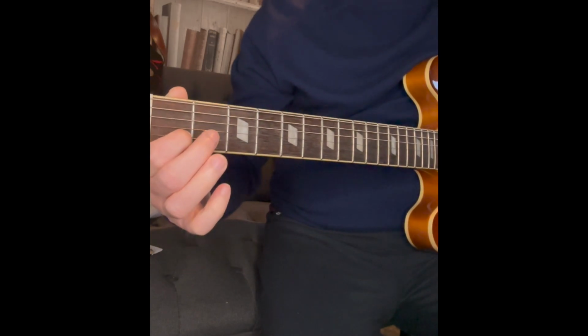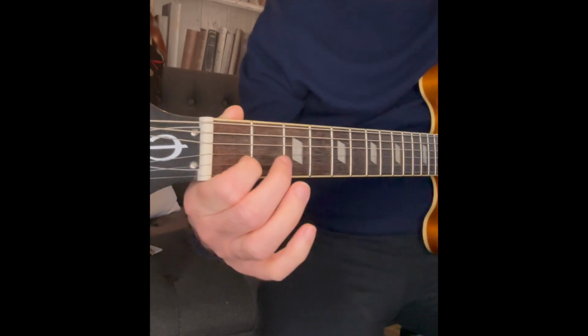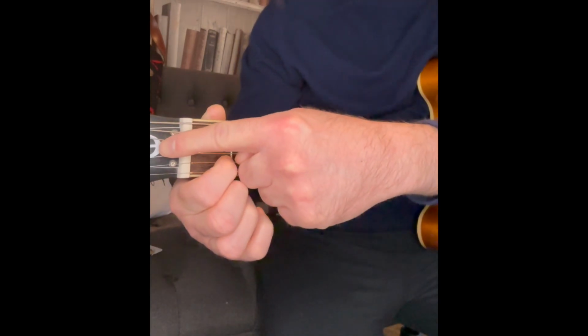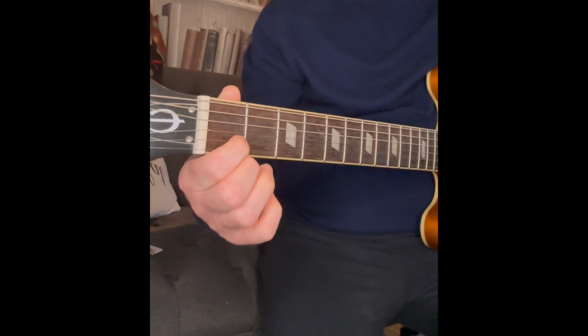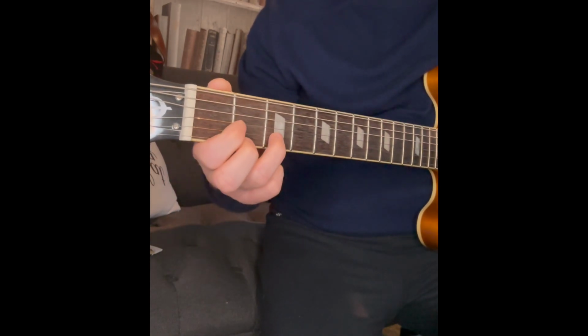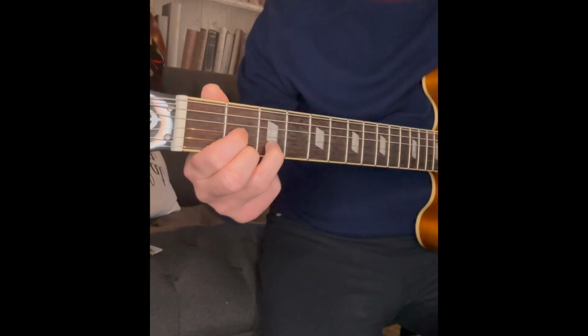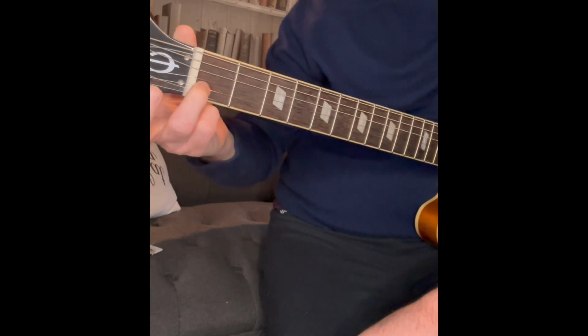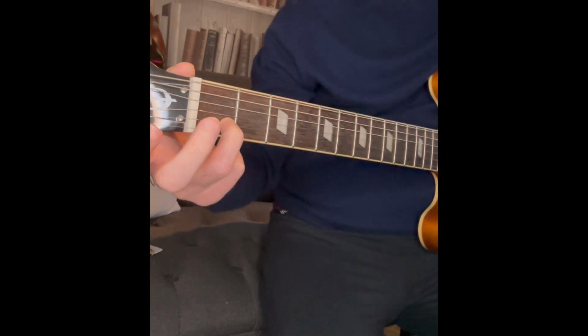And now you can remove that finger and play the top 3 strings. That is open, 1, open, which really, if you think about it, is the D shape. If you take the open D shape and slide it back, that's your C triad.